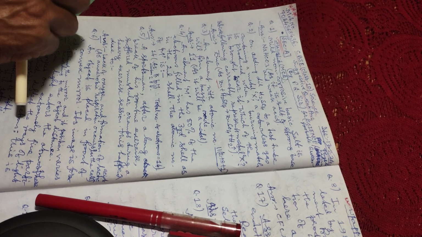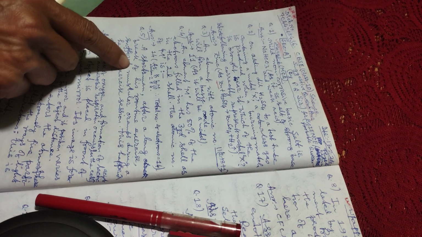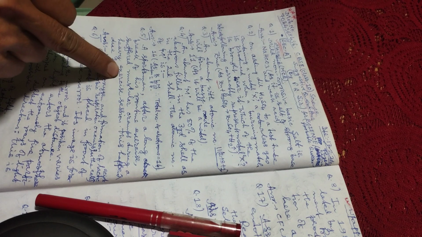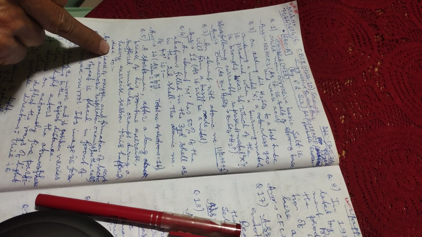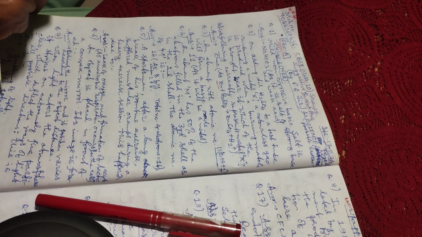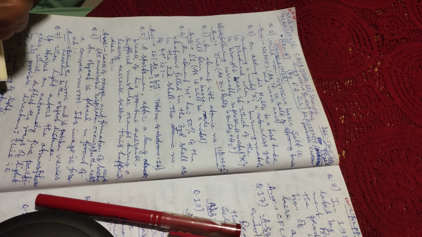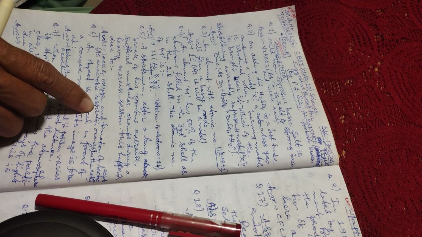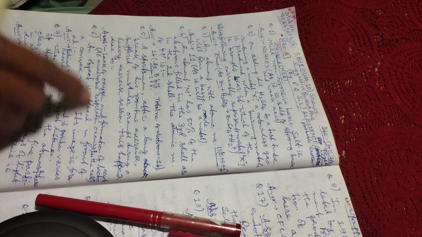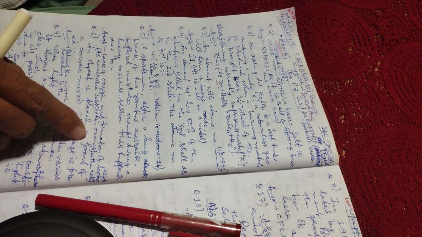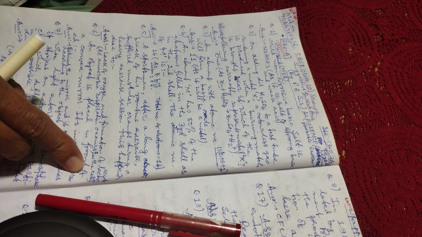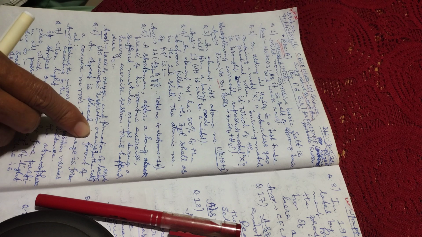Next comes question number 5. A sportsman, after a long break from his routine exercise, suffered muscular cramps during a heavy exercise session. This happened due to what? Answer will be lack of oxygen and formation of lactic acid. Why? As anaerobic respiration occurs in the cell. It is actually from the biological point of view. The question is from biology.